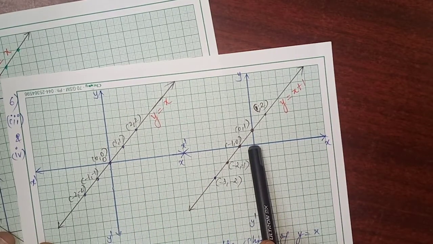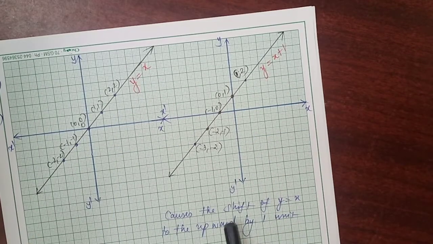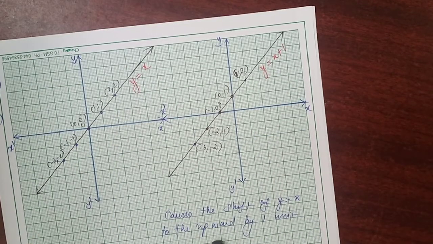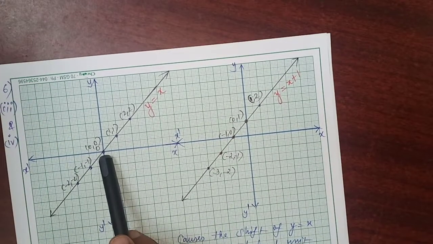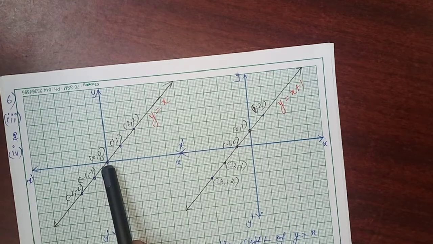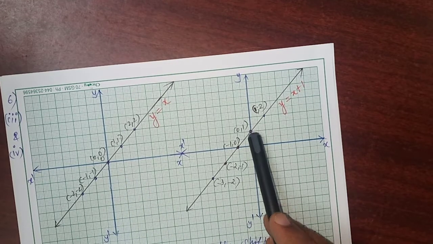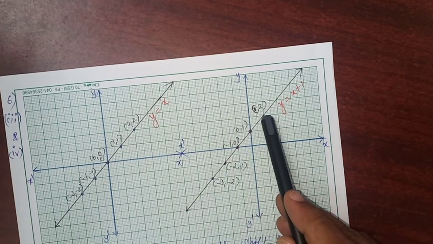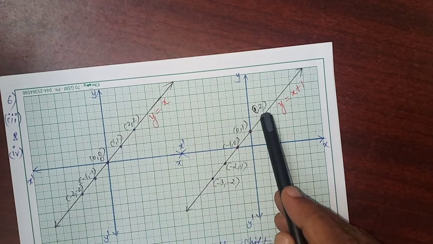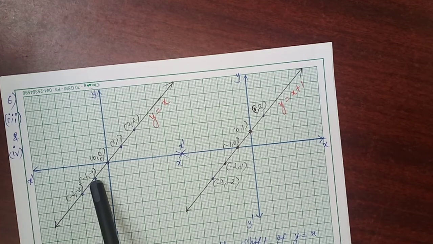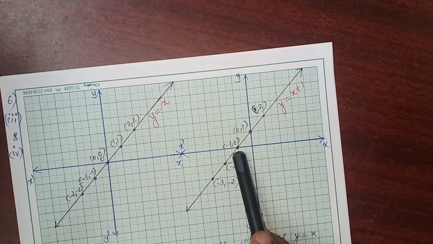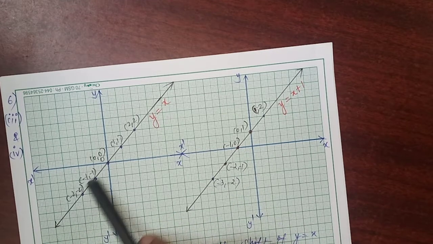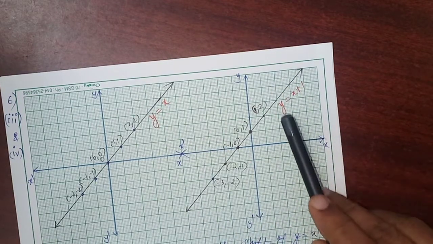This graph causes the shift of y equal to x upward by 1 unit. Look at that, 0 comma 0 is passing through 0 comma 1, upward by 1 unit. 1 comma 1 is passing through 1 comma 2, upward by 1 unit. Like that, minus 1 upward by 1 unit means it is passing through minus 1 comma 0. So the entire graph is upward by 1 unit, that is y equal to x plus 1.